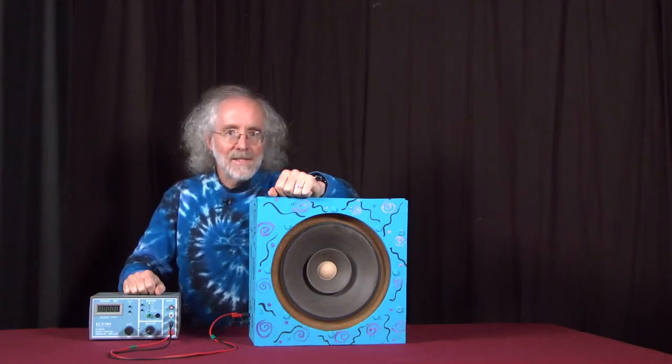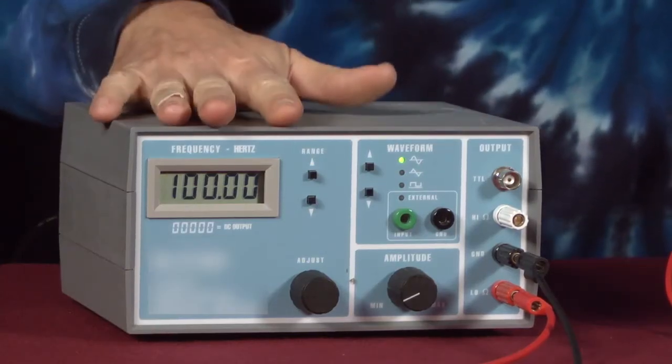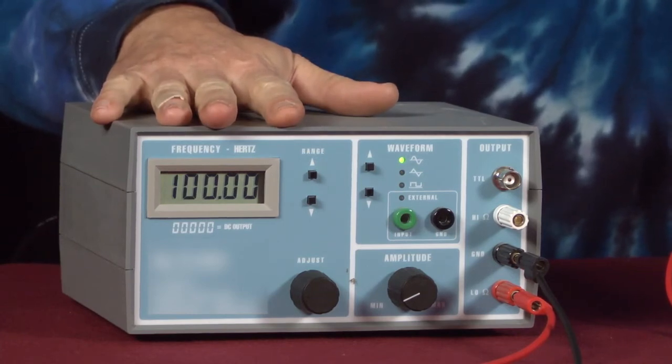And when I do that, how will the wavelength change? Frequency goes from 100 to 1,000. The wavelength, how is that going to change? We'll give you some choices.